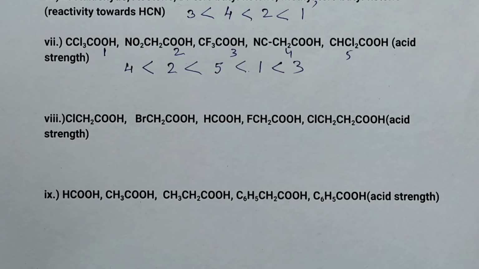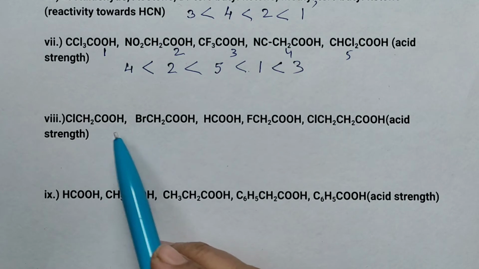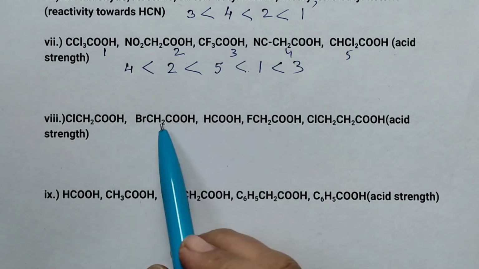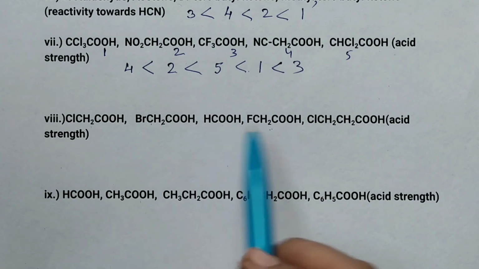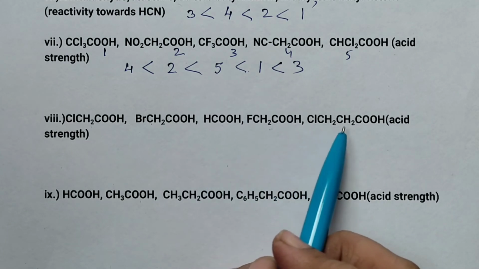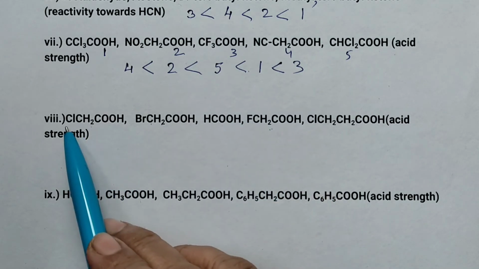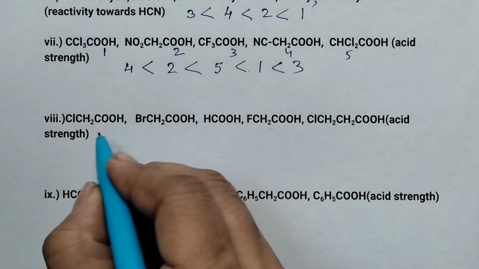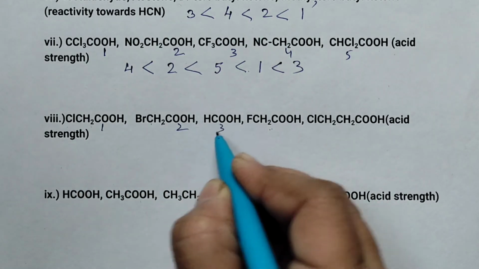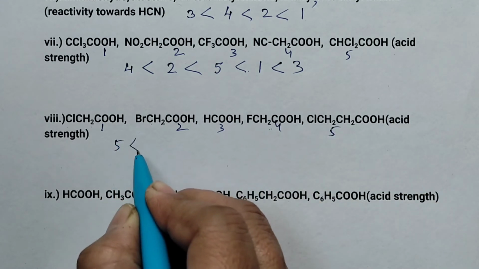Next we will see the order. Again some withdrawing groups are there, but you have to check. Fluorine, chlorine, bromine is there. Here you have formic acid, and then the carbon is more in number. So when carbon is more plus a withdrawing group is there, its effect will again be reduced. If Cl is closer to COOH, it's effective. Okay, so if I number them 1, 2, 3, 4, 5, 5 will be the least.